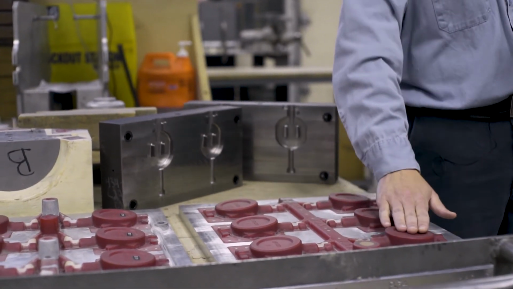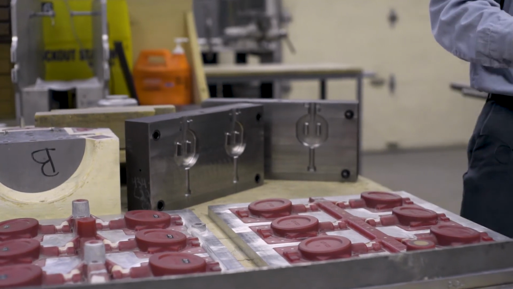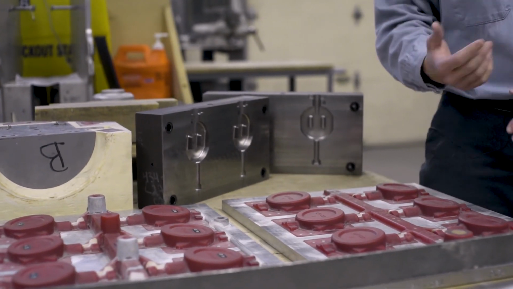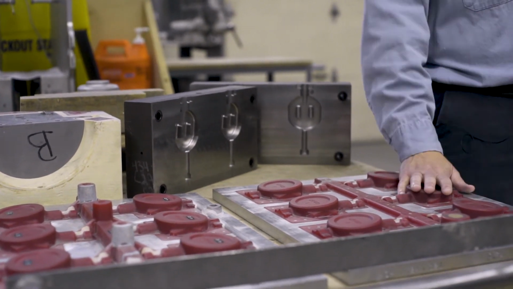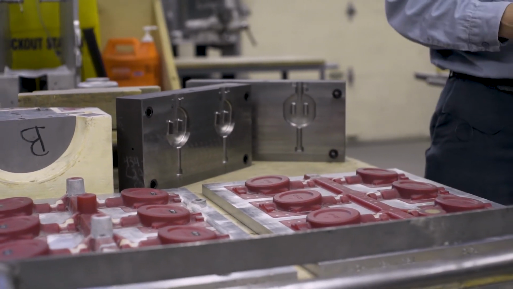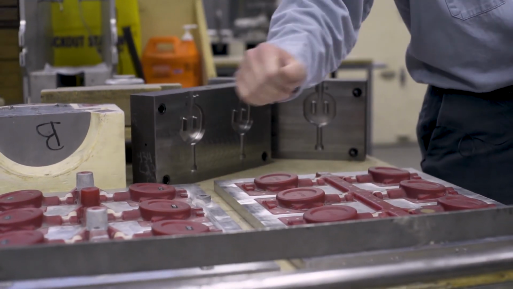Our patterns typically are in plastic, and depending on what mold line they go onto, the plates will be aluminum or wood, and sometimes our patterns will be made out of aluminum, and our gating usually is made out of plastic.